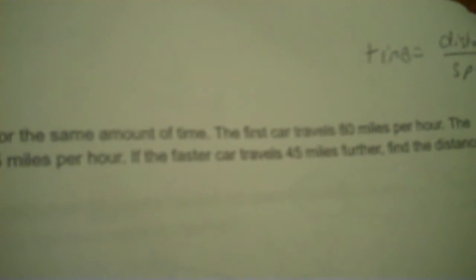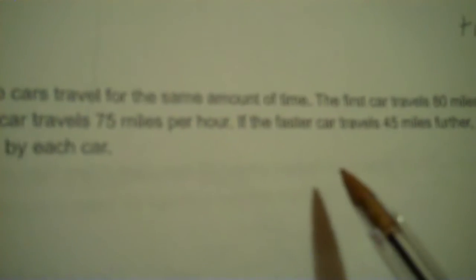Okay, last problem. 2 cars travel for the same amount of time. The first car travels 80 miles per hour. The second car travels 75 miles per hour. If the faster car travels 45 miles further, find the distance traveled by each car. So we're talking a speed, distance, time problem. So I set up that grid. So you got fast and slow. And then you put speed first, then distance, then time.